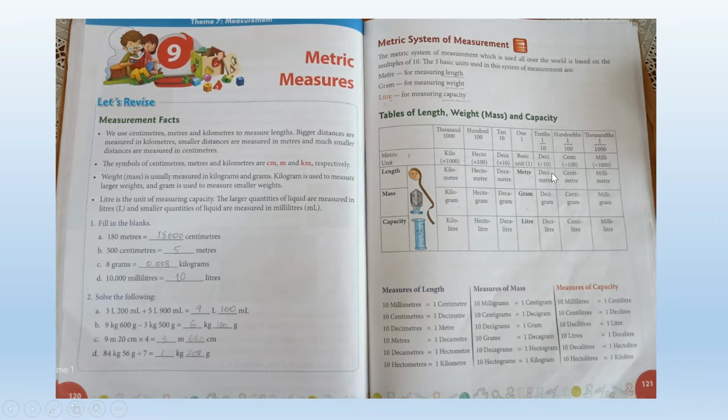But when we convert to the right side, it becomes decimeter, then centimeter, millimeter. When we convert from meter to centimeter, we have to multiply by 100. As you see here, 180 meters is to be converted into centimeters, and we multiply by 100. But when we convert from meter to millimeter, we have to multiply by 1000. So this table is very important.